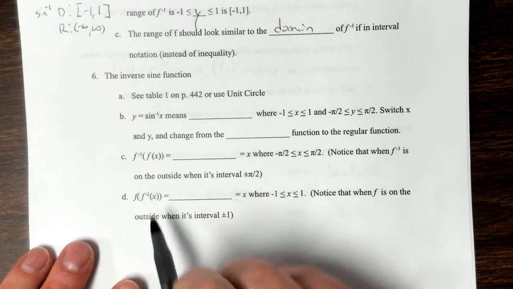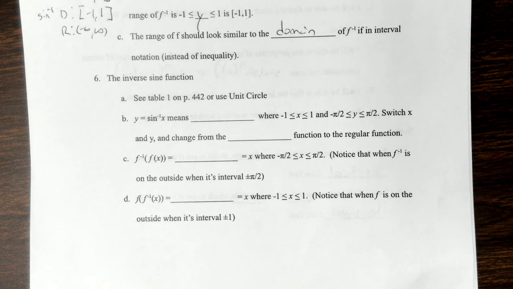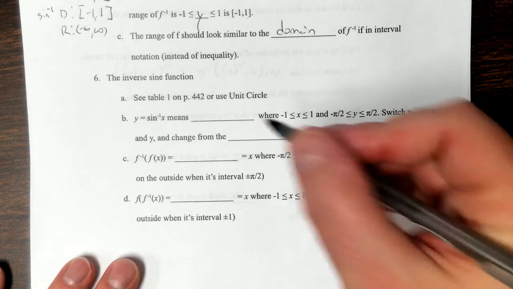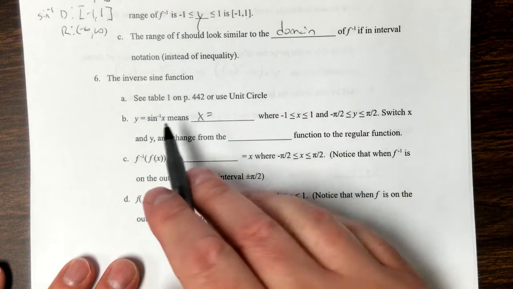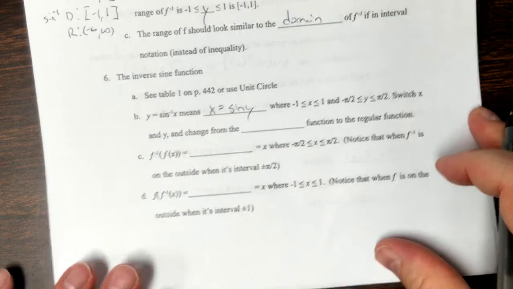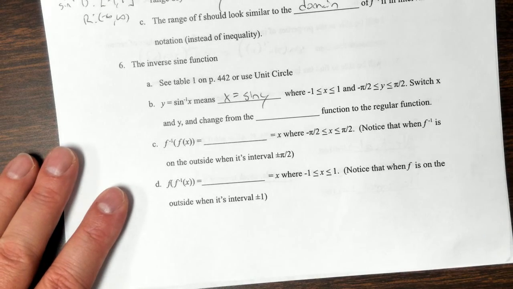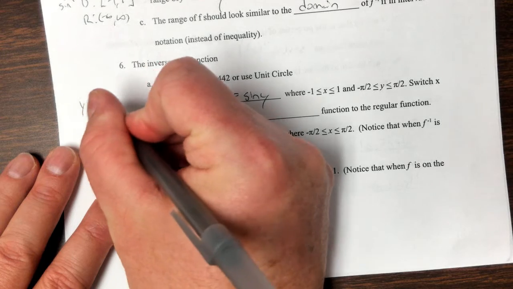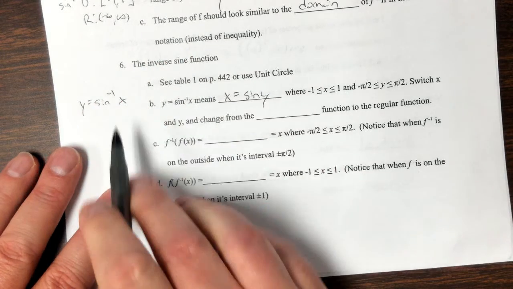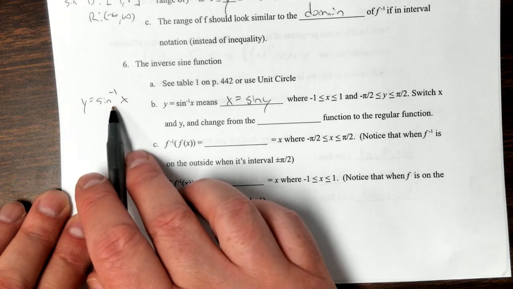Okay, so what y equals sine⁻¹ x means is that x equals sine y. So basically the way it works is this. I'm going to write it out. You have y equals sine⁻¹ of x. How we get rid of that inverse is do sine to both sides.